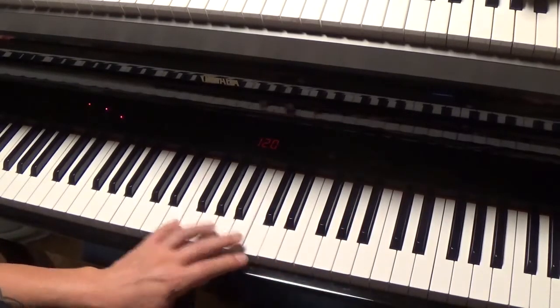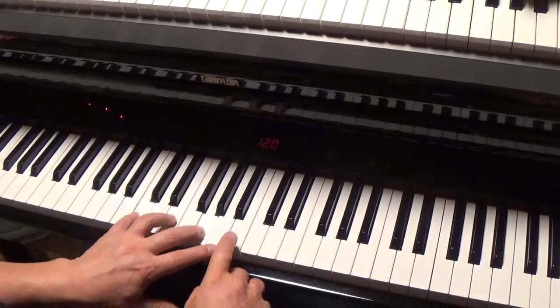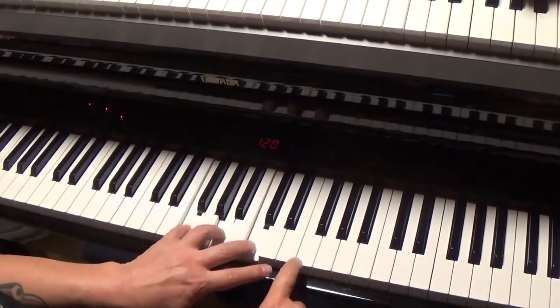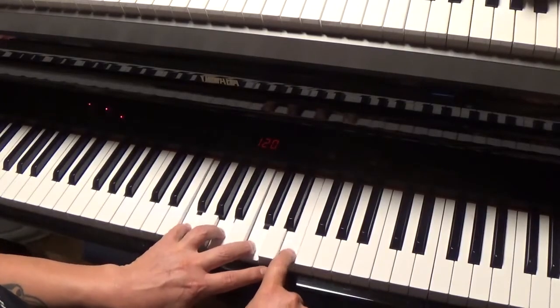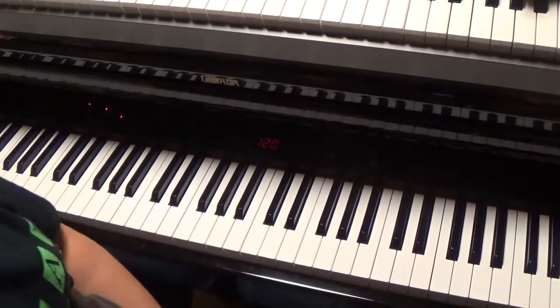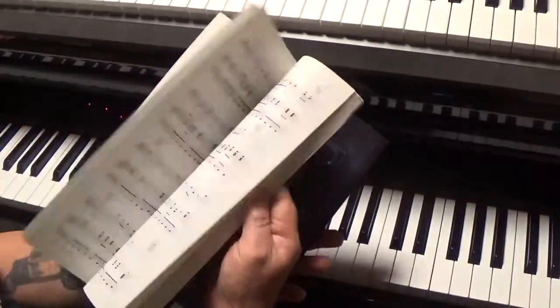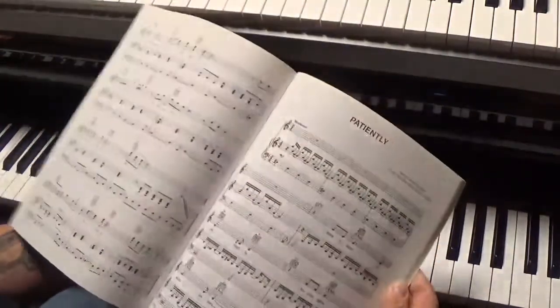So you play just the chords like this. It just gives you that nice tone. So let's do it one more time. And I'll show you why you don't have to do chord dictionaries. Let's see what we got here.